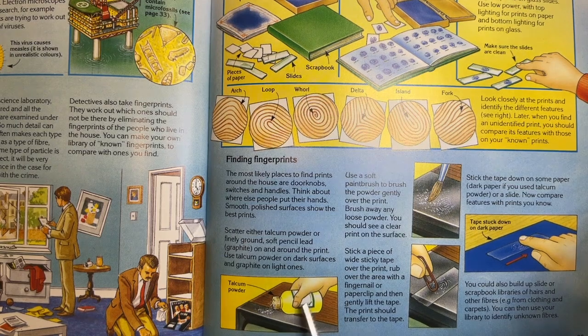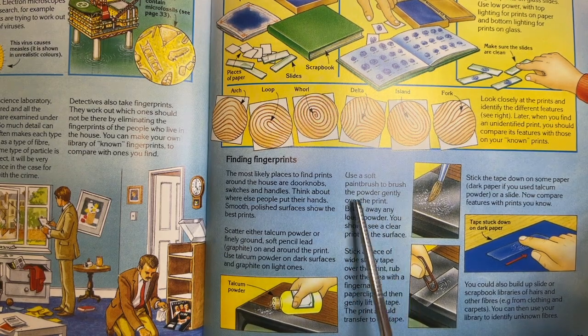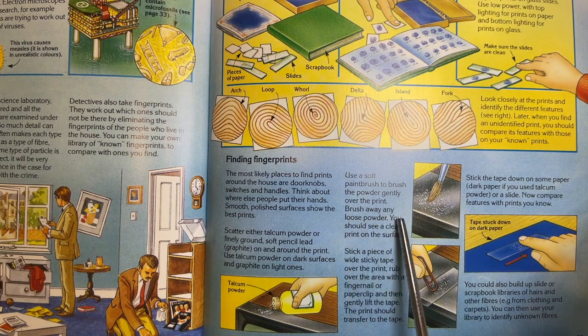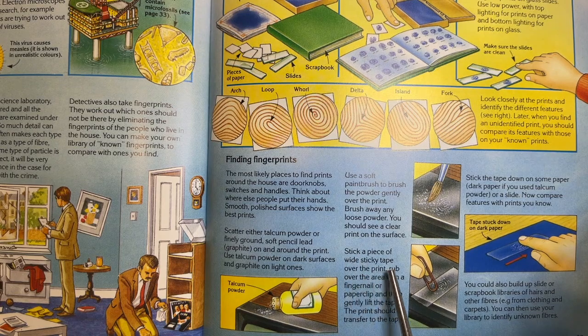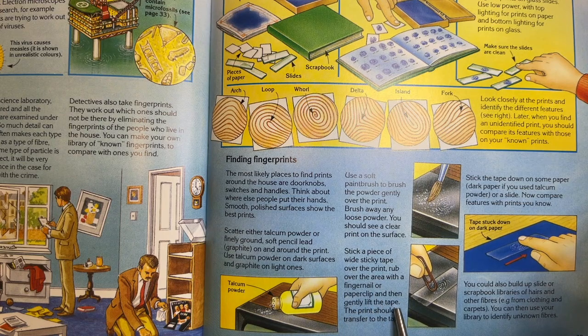Talcum powder. Use a soft paintbrush to brush the powder gently over the print. Brush away any loose powder. You should see a clear print on the surface. Stick a piece of wide sticky tape over the print. Rub over the area with a fingernail or paper clip and then gently lift the tape. The print should transfer to the tape.